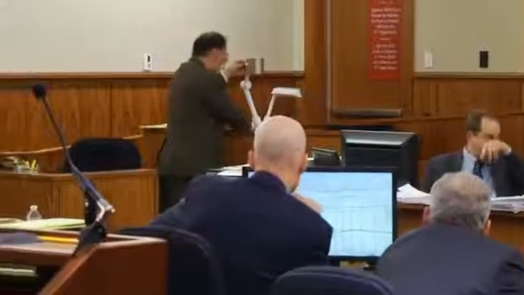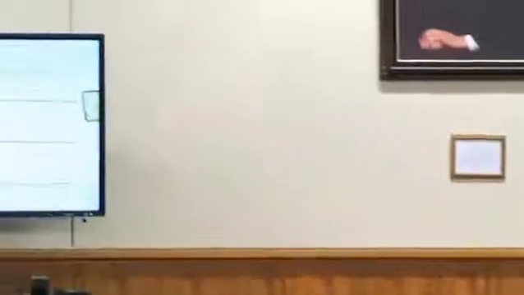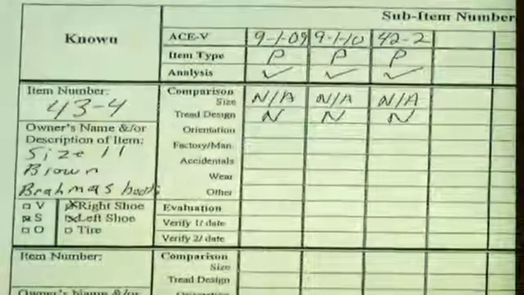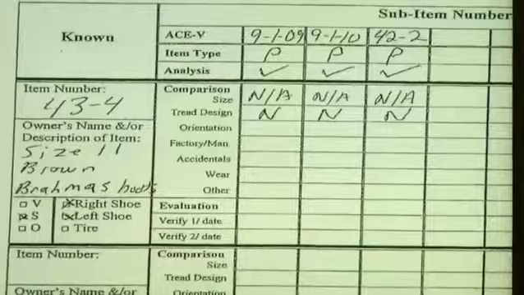I'm showing you 381. You said this is your worksheet for March 18, 2014, right? Yes, sir. And you actually examined 3 different impressions on that day, right? Yes.